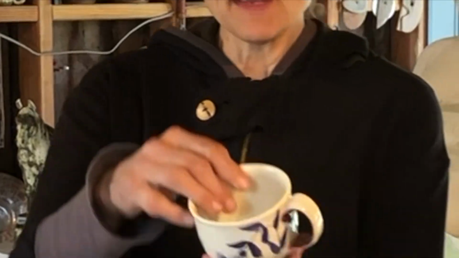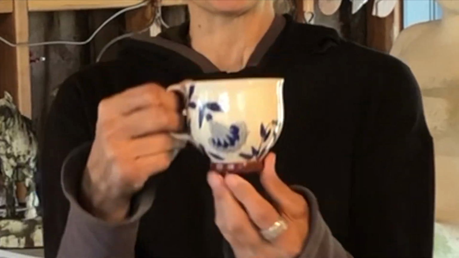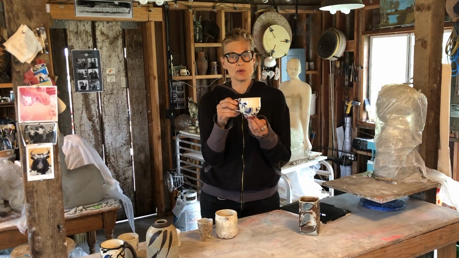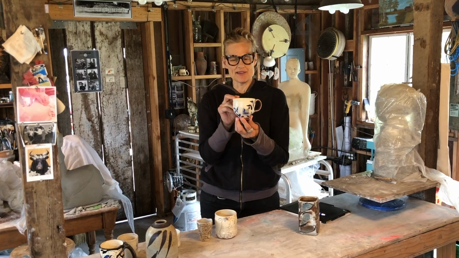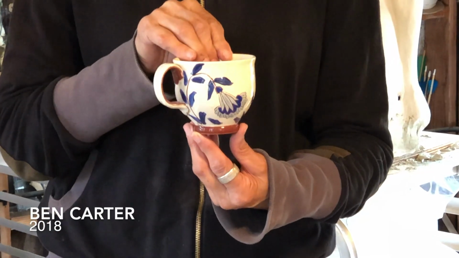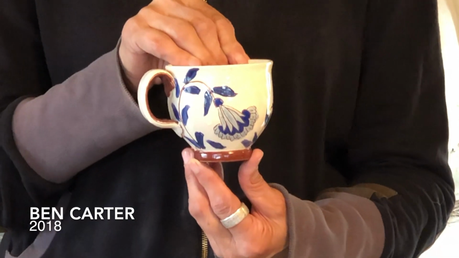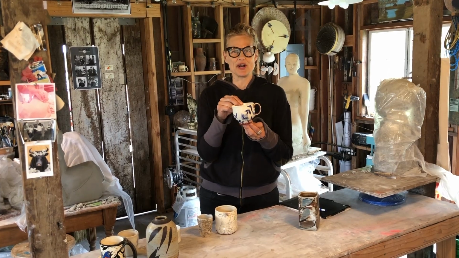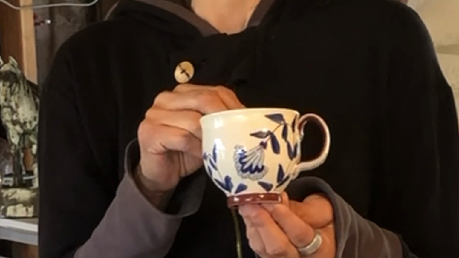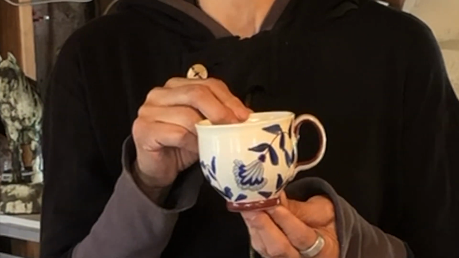The next piece is this cup by Ben Carter. He's a wonderful artist who's also working with a floral design, but in this case he's been inspired by his grandmother and his mother, women who he grew up with who worked with textiles, so he was influenced by their work.